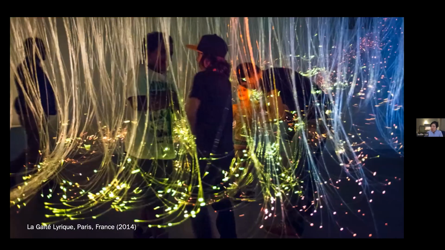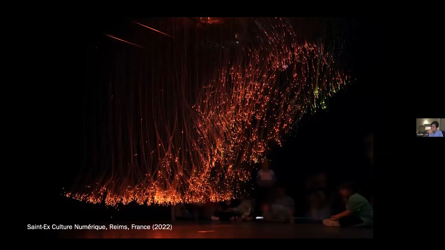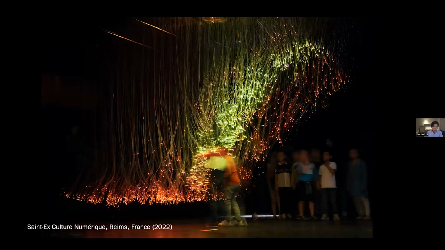There's a couple of views of that here, kids playing in it. And last year I got asked to remake the project because I'd thrown it out. The fibers had worn out from showing it a few times and having people walk through it. So I had to remake it, and then I got a chance to show it again in France. So this is, again, the default view. And then when people walk into it, it creates these trails of light.